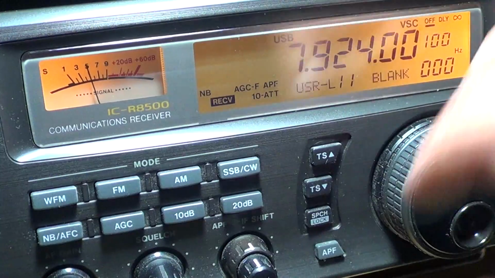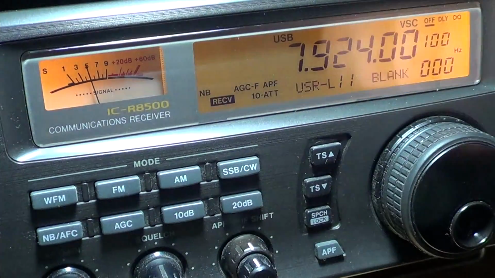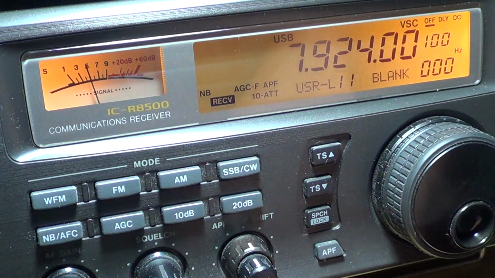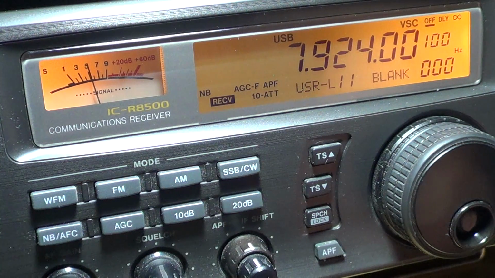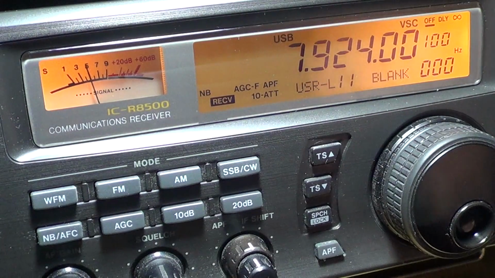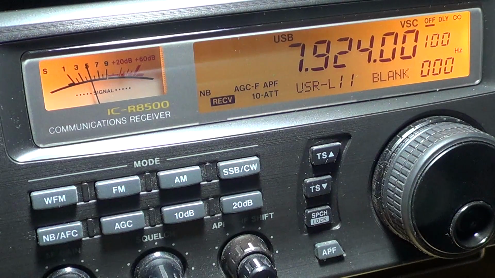One thing you should notice is as we go lower and lower in frequency, noise level is higher and higher all the time. And it's typical of almost every QTH, every home where we actually do these videos. The lower you are in frequency on shortwave, the higher the noise level in general.